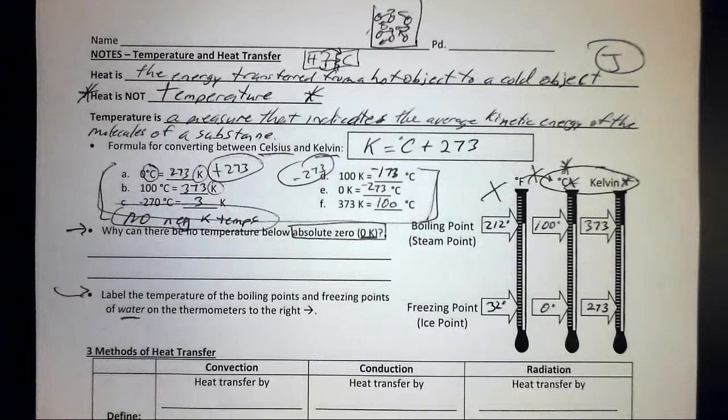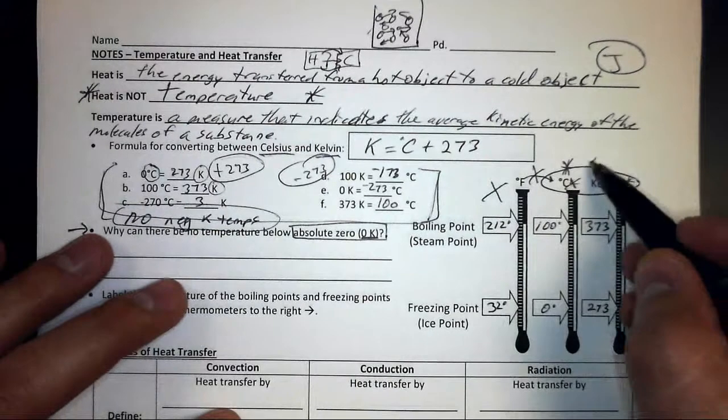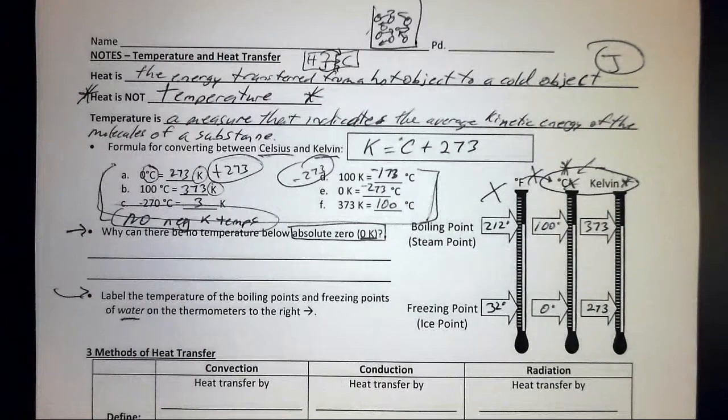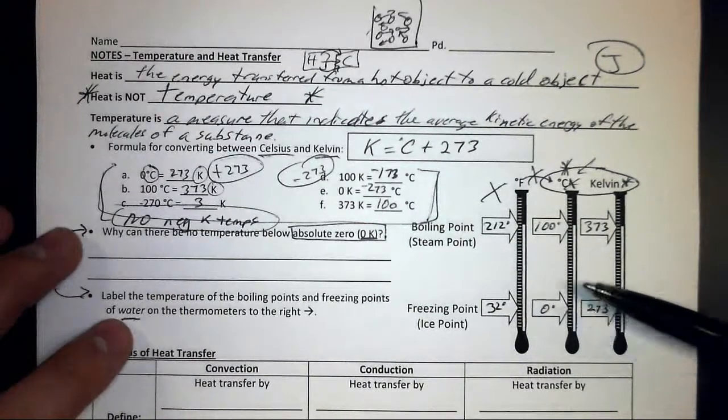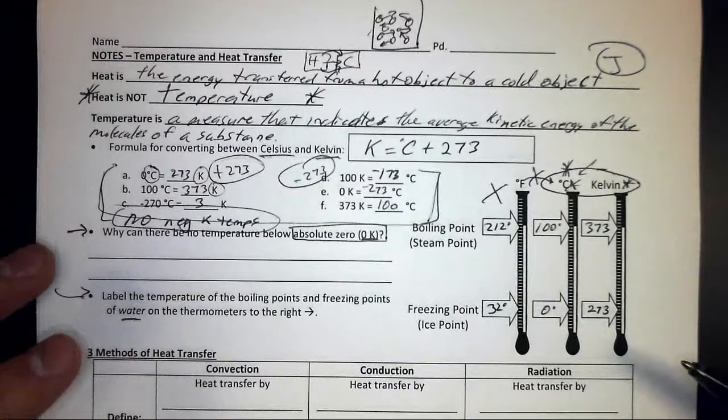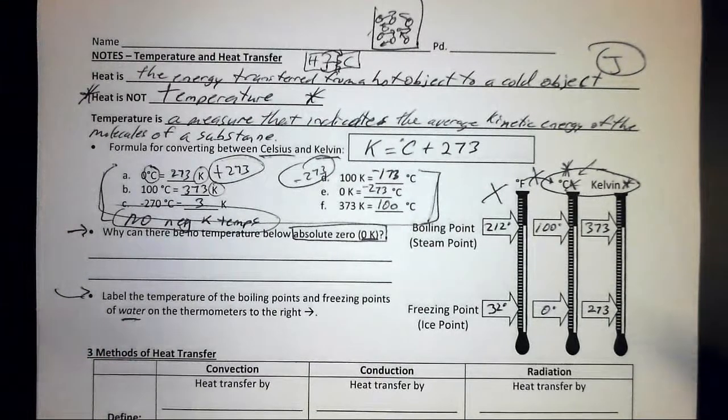On to pay attention to. You should already know this one. Now I want you to notice some things about these scales. The Celsius scale starts at 0 and goes to 100 as far as water is concerned. I want you to realize that that's not an accident.